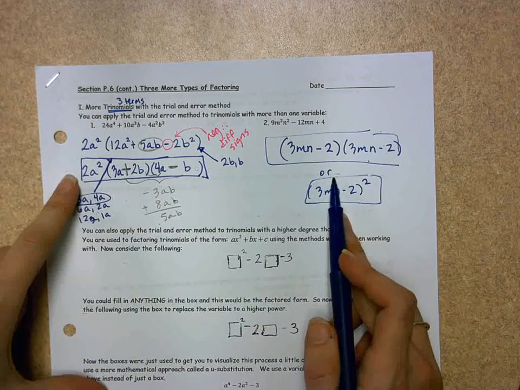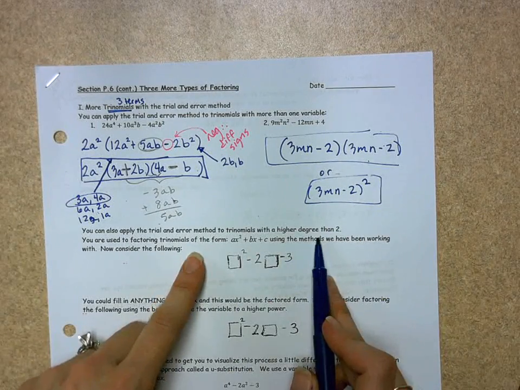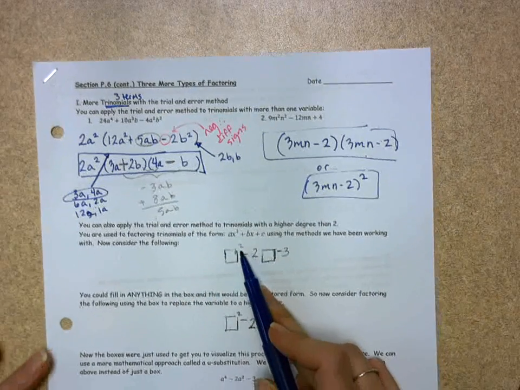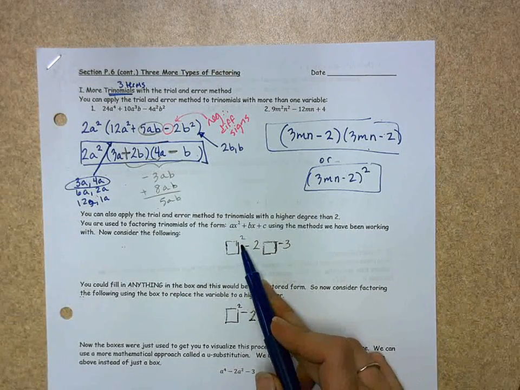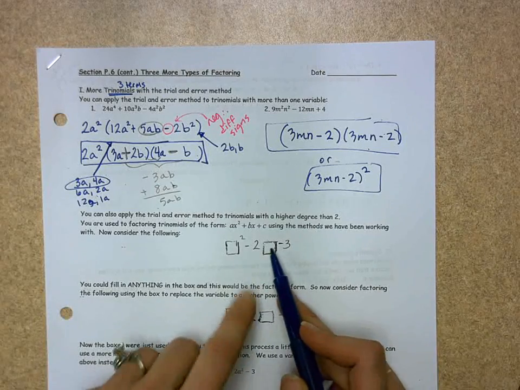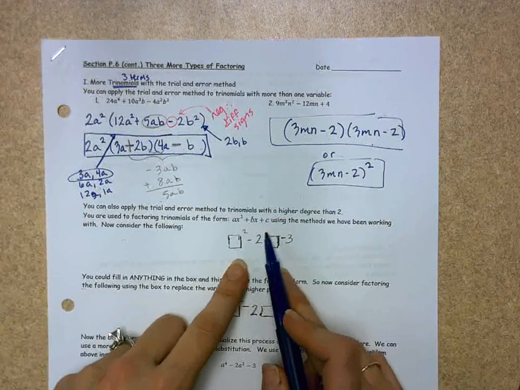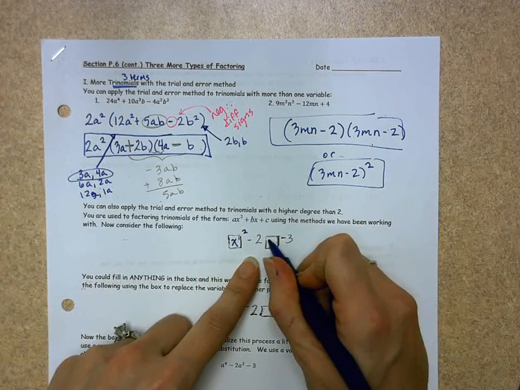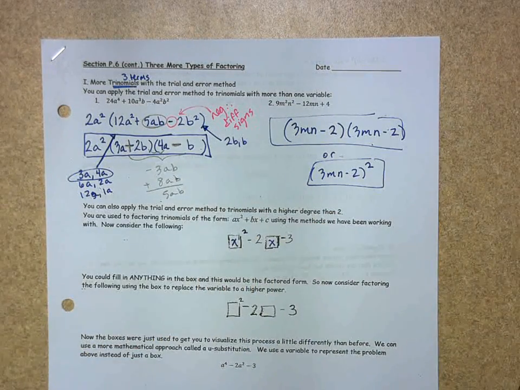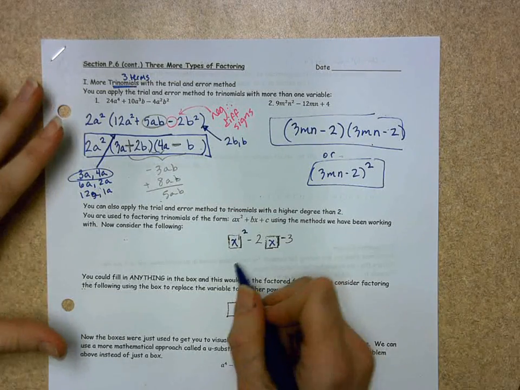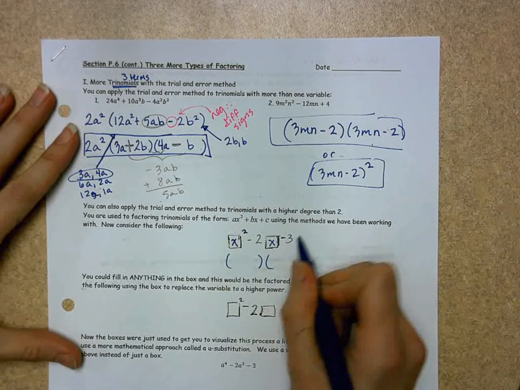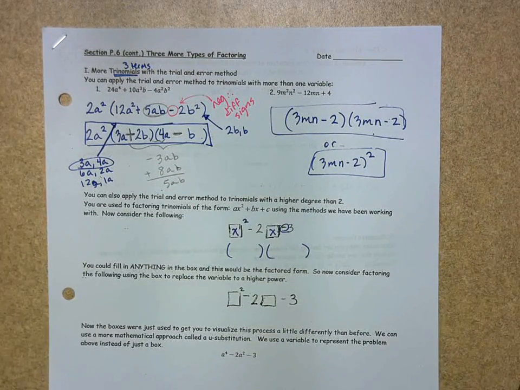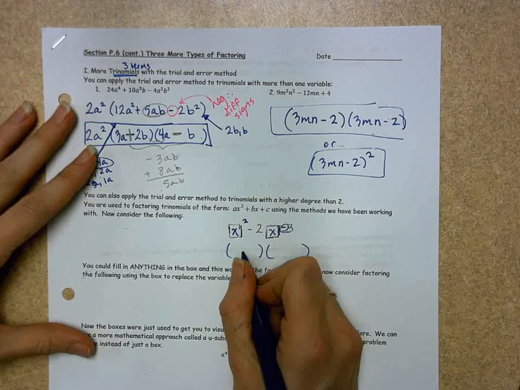You can apply this trial and error method to trinomials with a higher degree than 2. Right now we've only been dealing with a square, but let's see if you could work with something to the 4th power. In order to understand that, we're going to take you back to what you know. So if you have something like x squared minus 2x minus 3, let's just think about how we would factor that down. The last sign is negative, so both of our symbols would be, what, different or the same? Different, so I would have a plus and a minus.